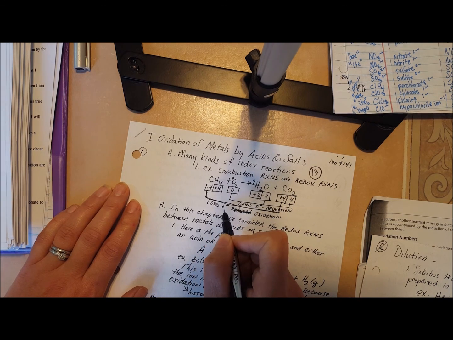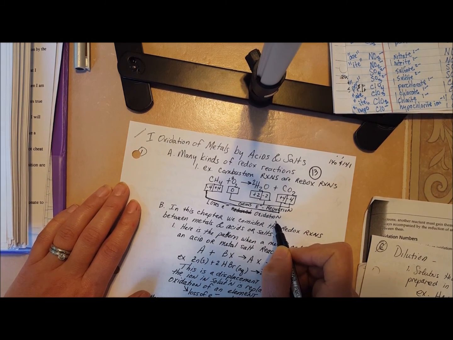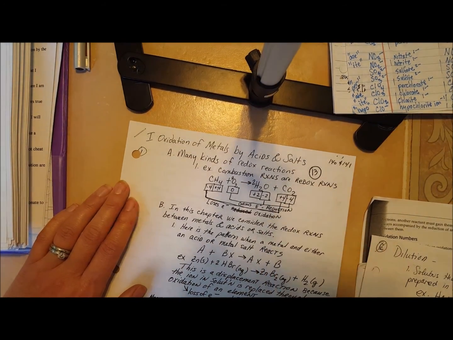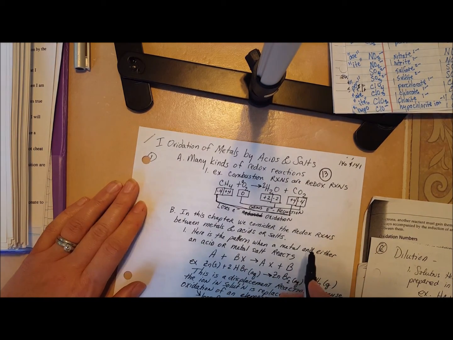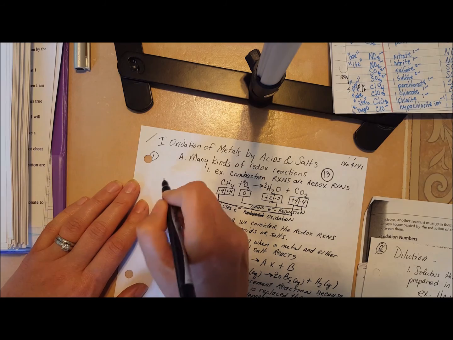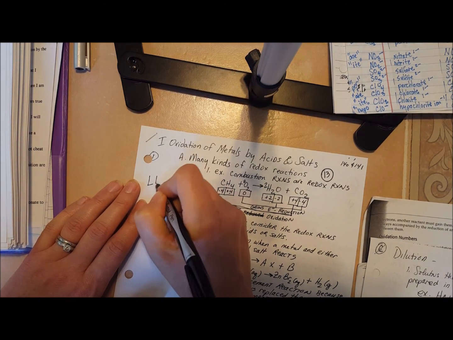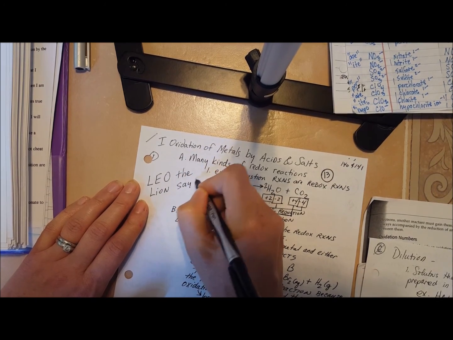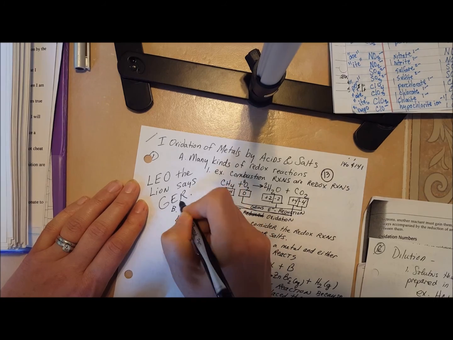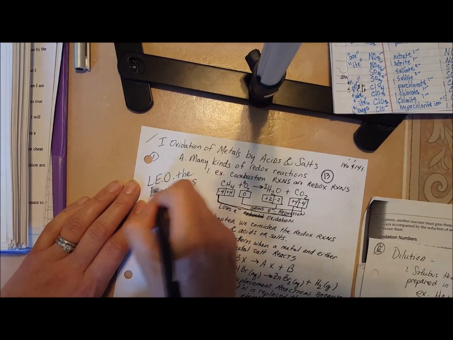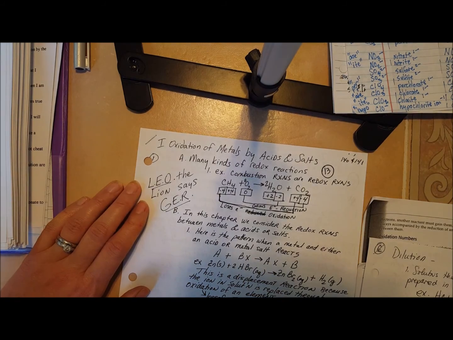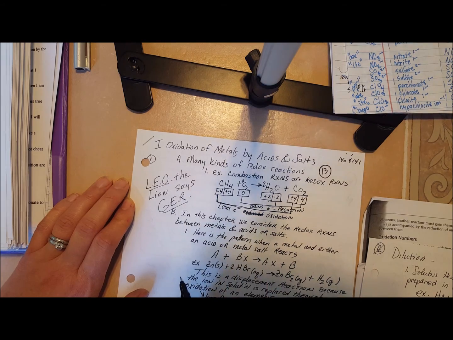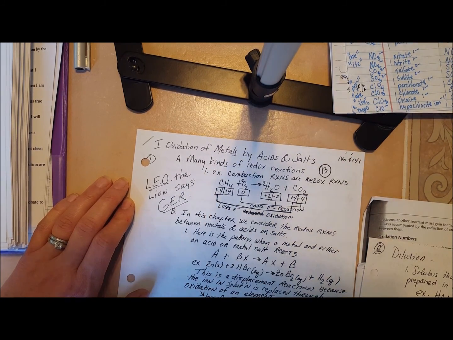That is a loss of electrons, and that means carbon experienced oxidation. And the way that you remember that is an acronym, and you're going to want to write that here on the left side of your notes. It's Leo the lion says grr. Okay, this is the easiest way to remember what's going on. Leo the lion says grr. Leo is loss of electrons is oxidation. Gain of electrons is reduction.